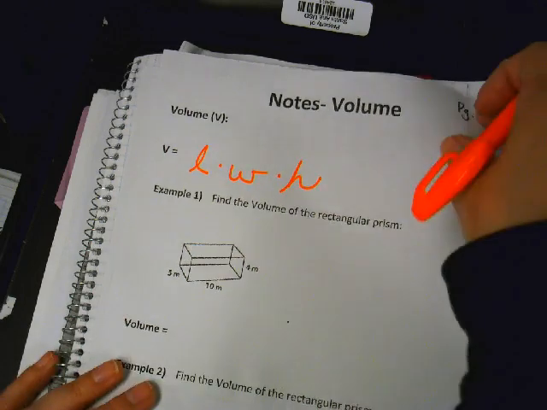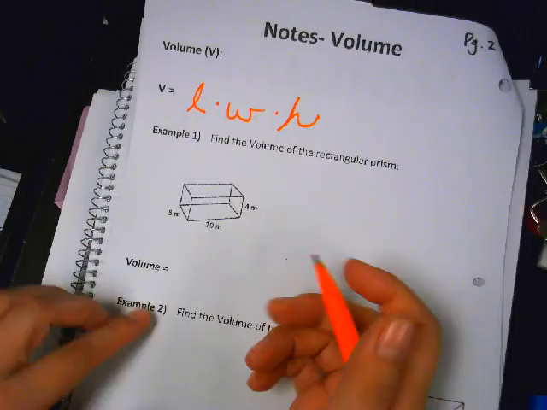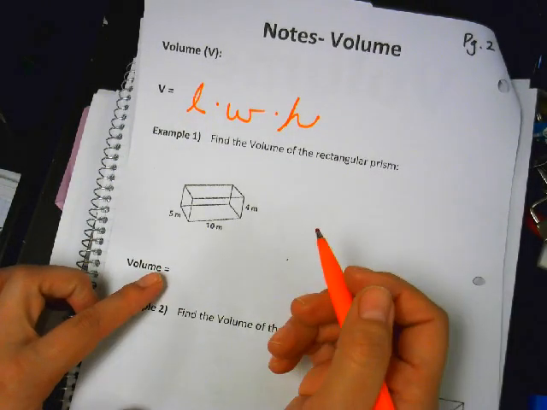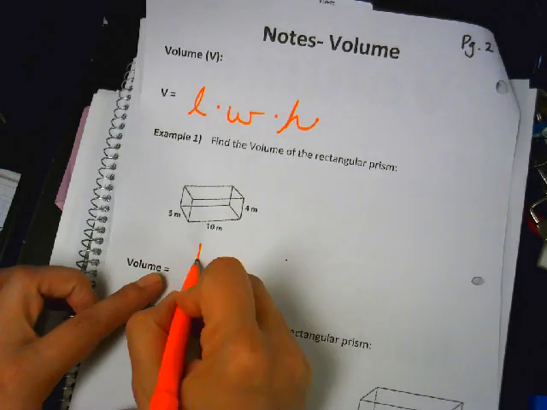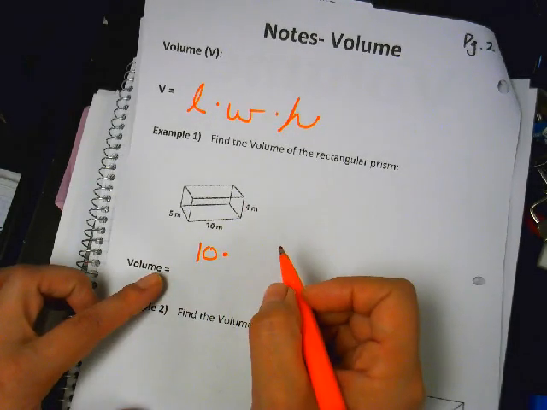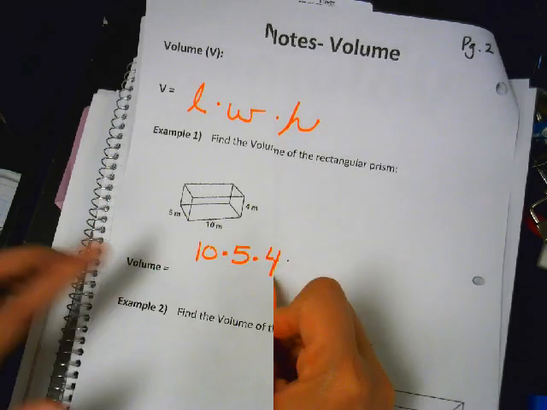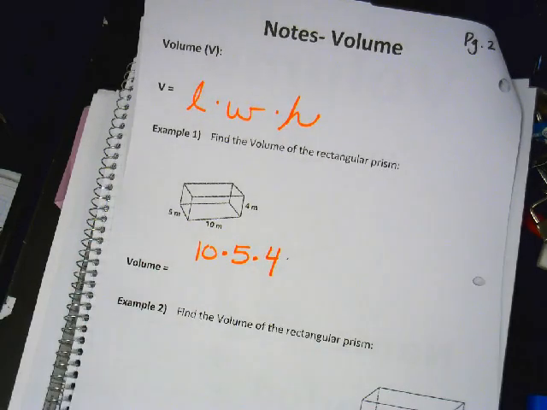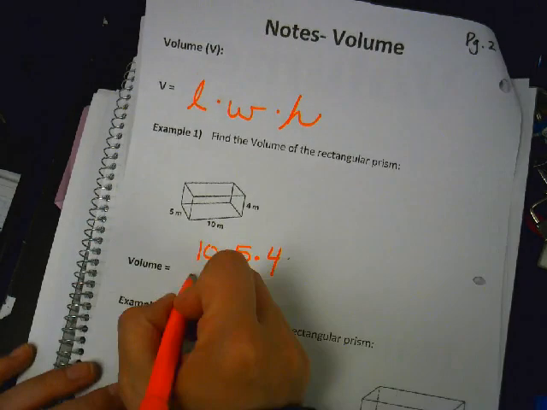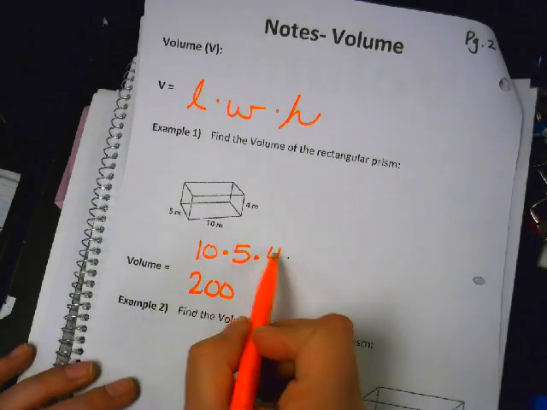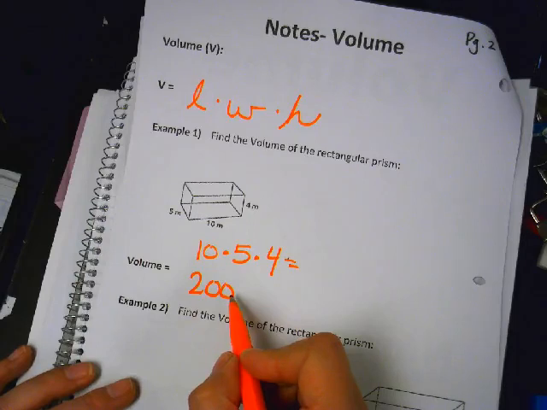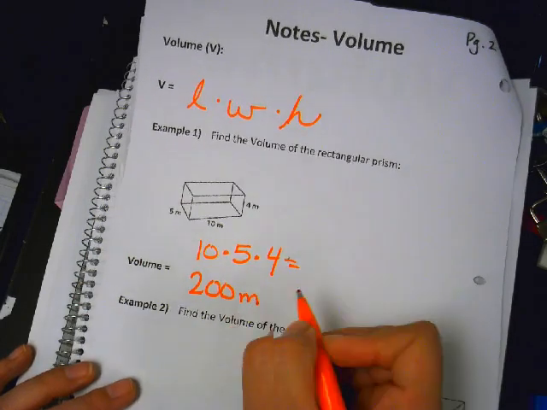So on number 1, the volume is, what's the length of my box? 10. Times, what's the width of my box? And what's the height of my box? So you multiply these 3 numbers in any order that you want, however combos you want to make. What's 10 times 5 times 4? 200. Yeah, so when I multiply these, I get 200 meters cubed.